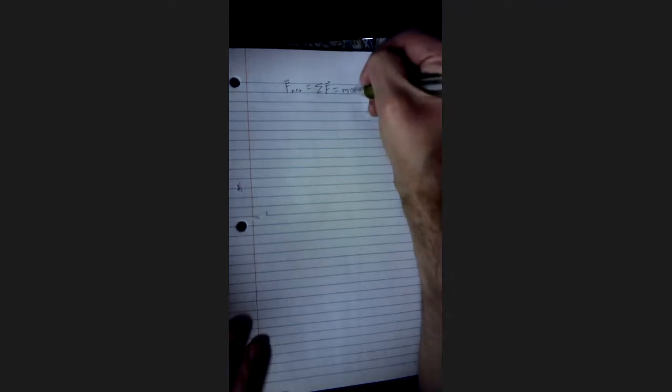Hello everyone, in this video we're going to look at forces. Anytime you want to solve a problem with forces, essentially you use Newton's second law repeatedly. Newton's second law says that the net force on an object, which is also equal to the sum of all of the forces on it, is equal to its mass times its acceleration. This is a vector equation, which means we can break it down into its components.